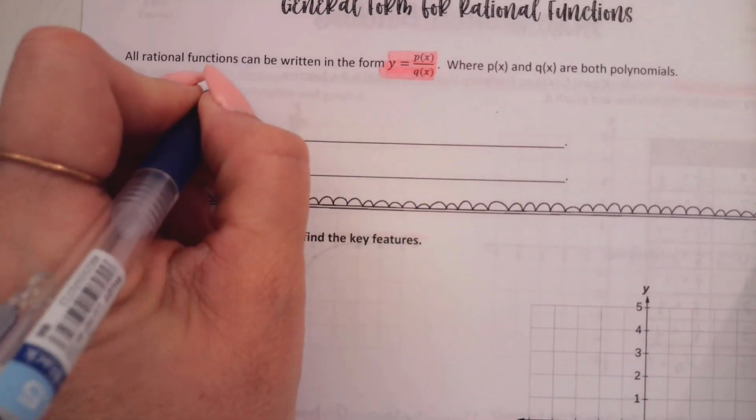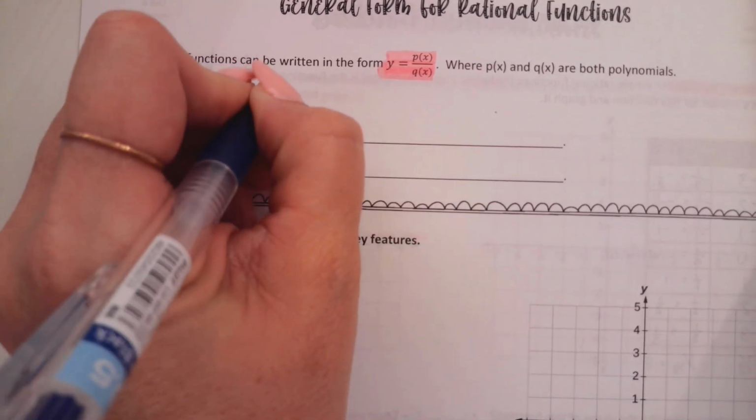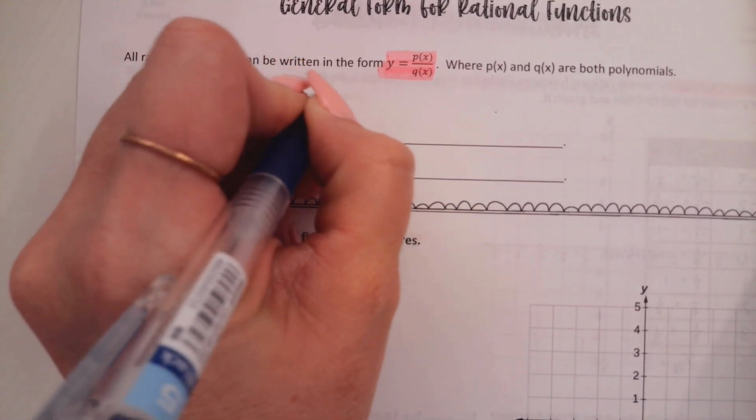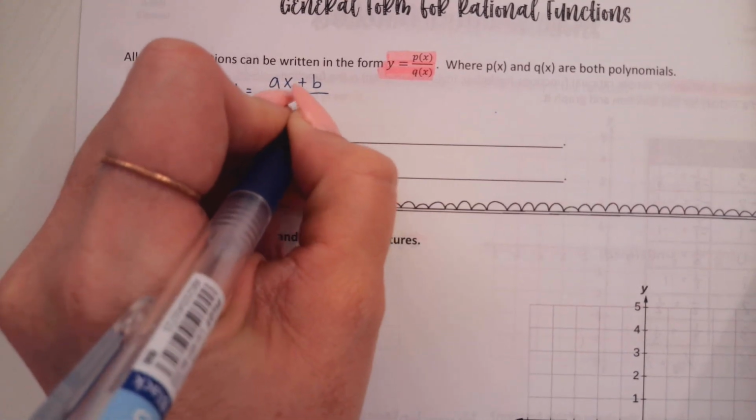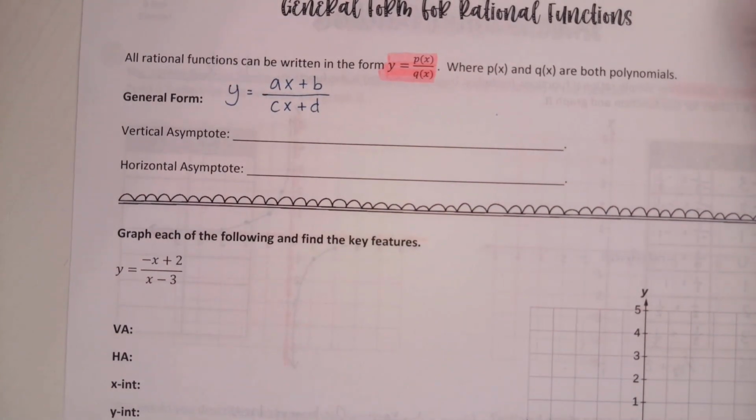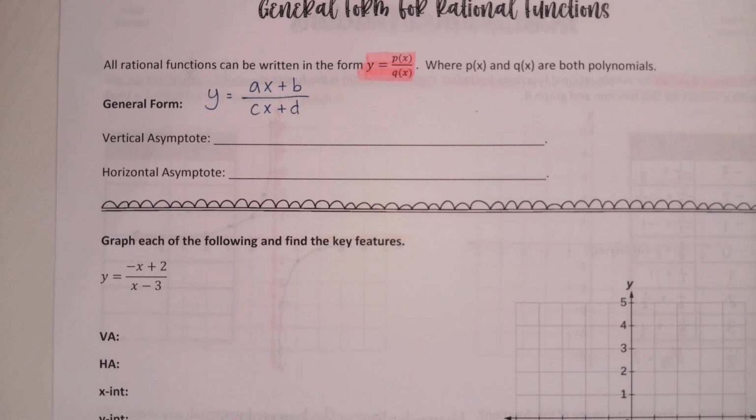So our general form would be y equals ax plus b over cx plus d. It just looks like a little linear function over linear function, but it is still rational. Why is it still rational? It's a ratio, more specific than that. What makes it rational? X is on the bottom. That's what makes it rational. Very good. Okay.